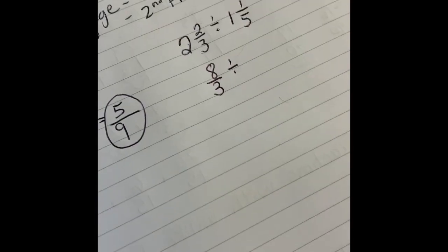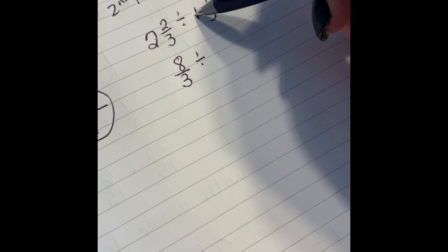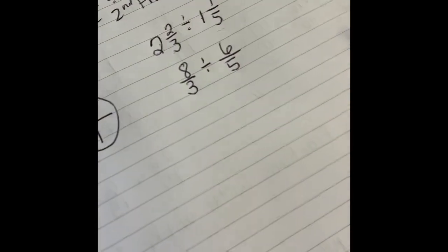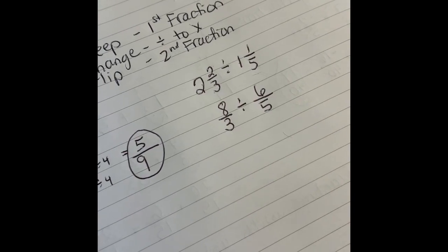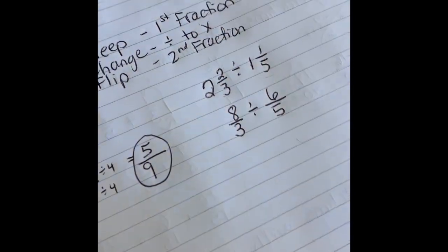So I take 3, multiply by 2, which gives me 6, and add 2 more, which gives me 8 over 3. I'm not going to change this. Now I'm going to change this into also an improper fraction. 5 times 1 is 5, plus 1 is 6. Keep my same denominator. So there, all I have done so far is change my mixed numbers into improper fractions.